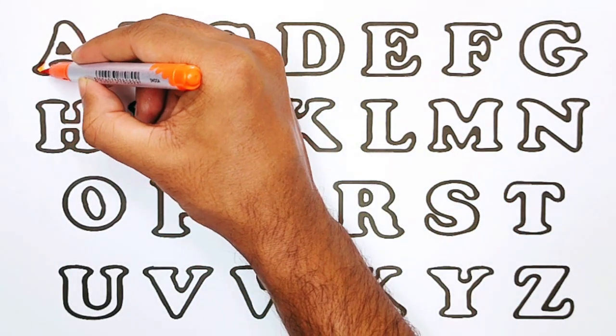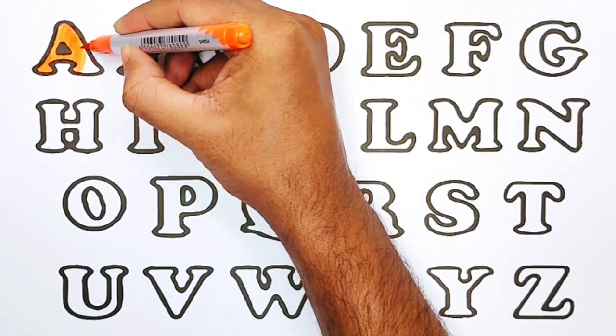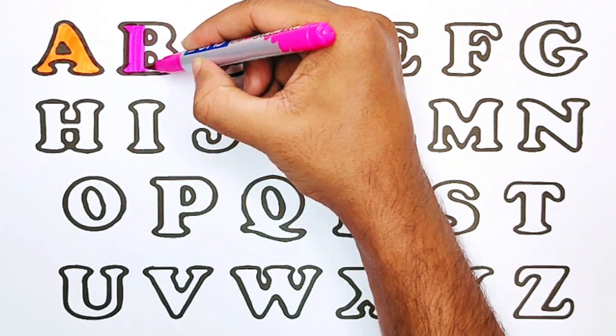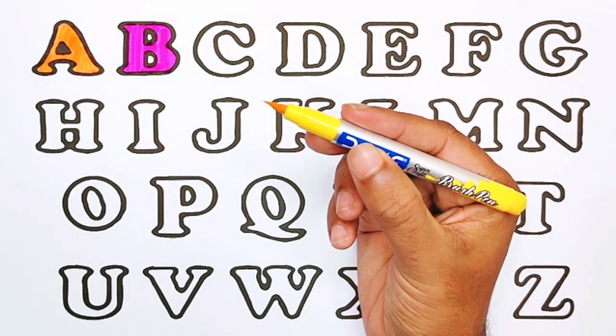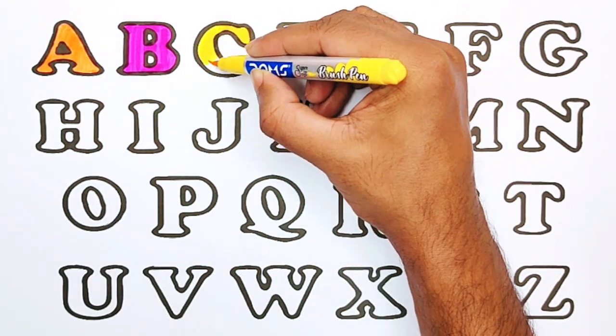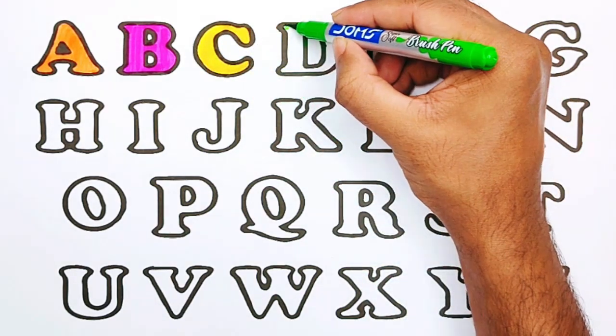Orange color. A for apron. Pink color. B for balloon. Yellow color. C for cherry. Light green color.